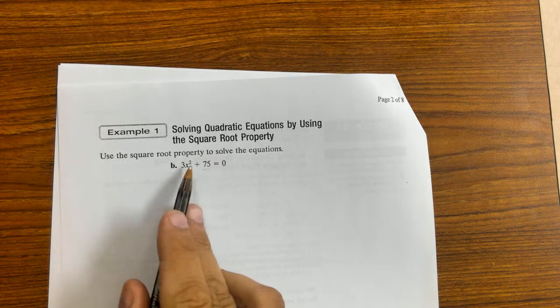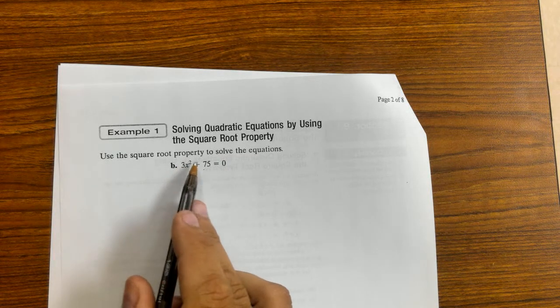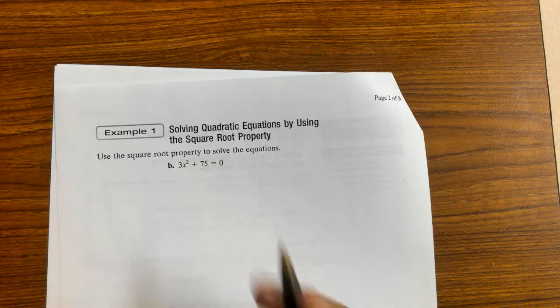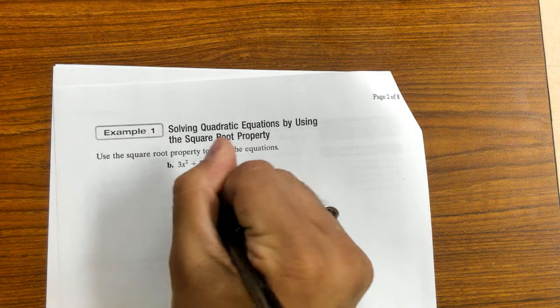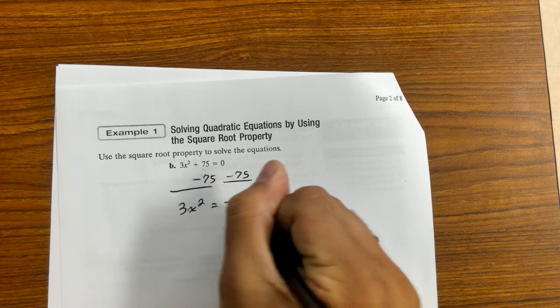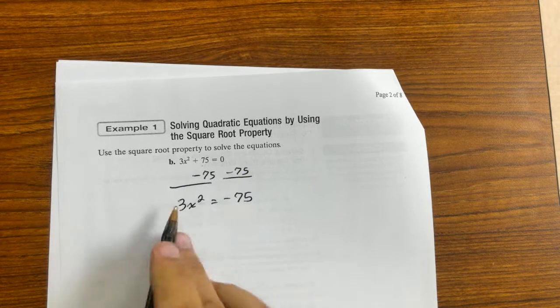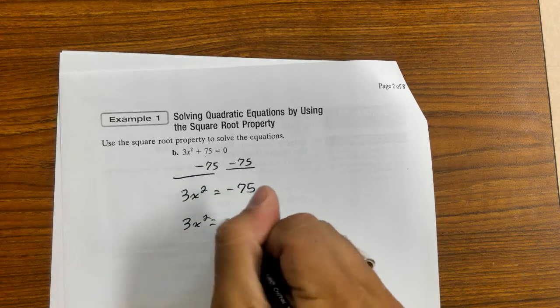What's being squared is x, which means we have to get rid of that multiplication of 3, and we have to get rid of the addition of 75. So first we'll subtract 75 from both sides of the equal sign. When we do that, we get 3x squared equals negative 75. And now I'm going to write this again, 3x squared equals negative 75.